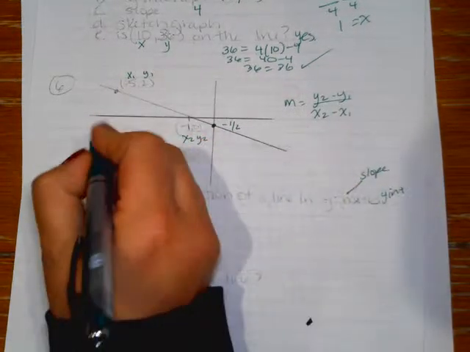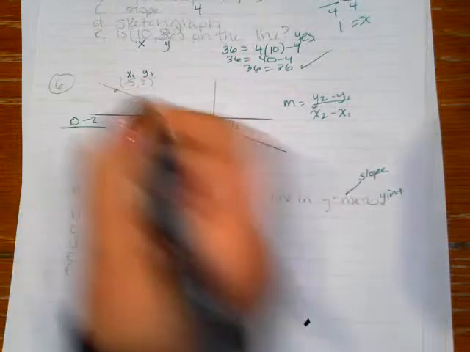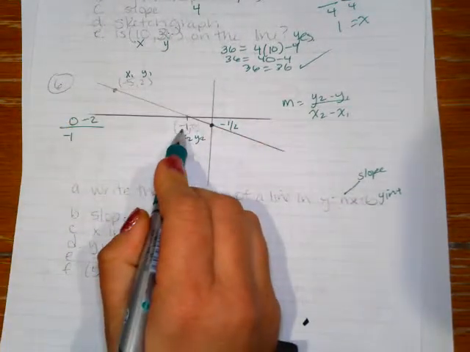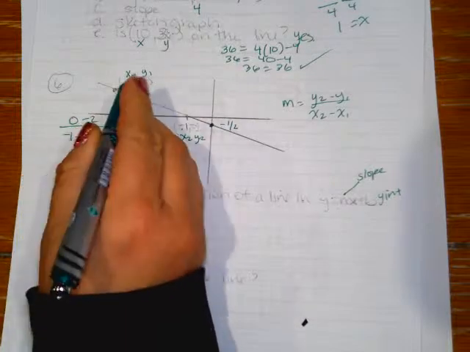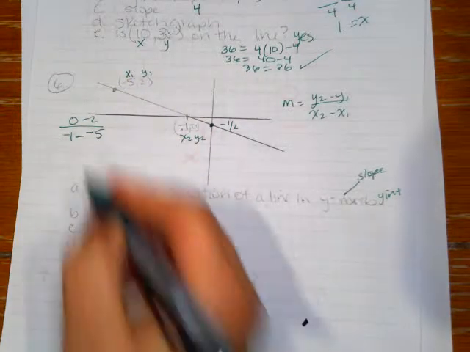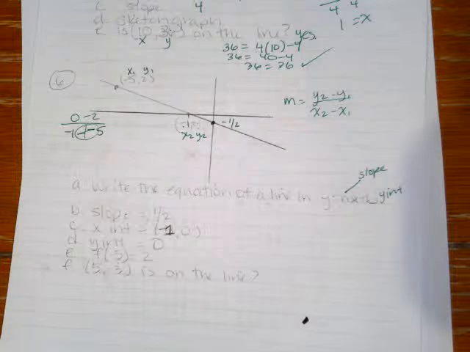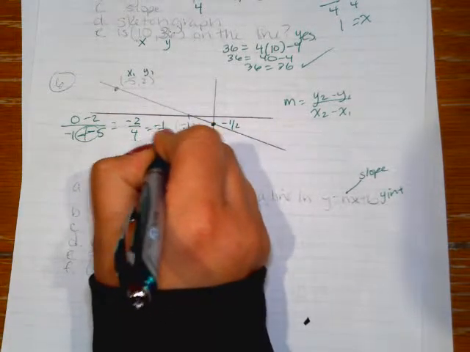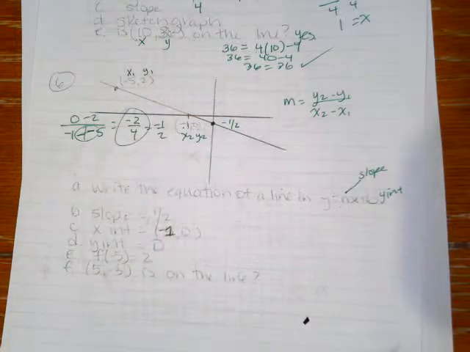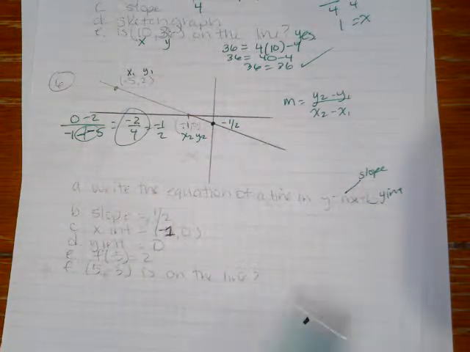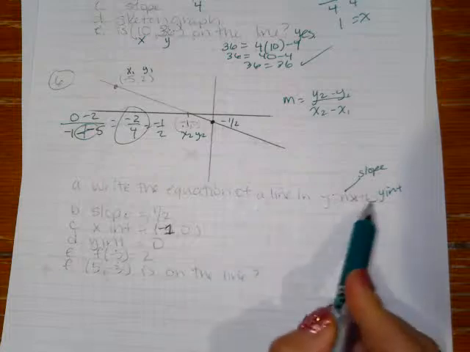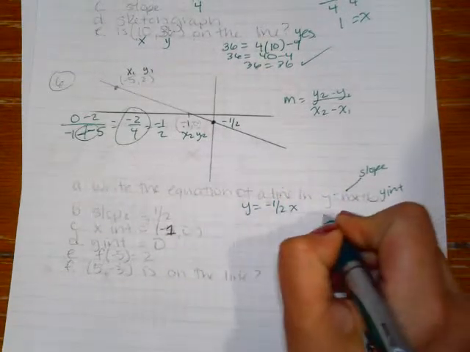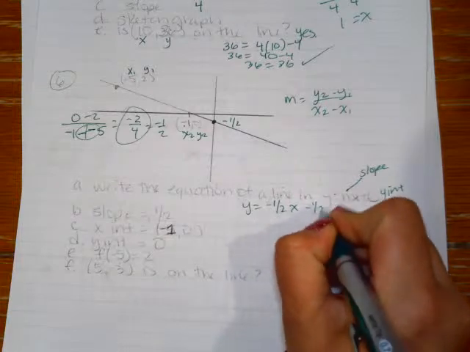I've got 0 minus 2, y2 minus y1, all over x2, which is -1, minus a -5. That right there becomes positive. It's going to give me -2/4, which is -1/2. If you want to leave it like that, that's okay. I reduced it. So the equation of the line in slope-intercept form is y equals -1/2 x minus 1/2.